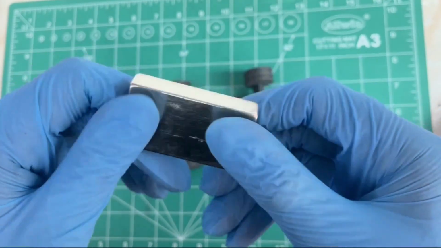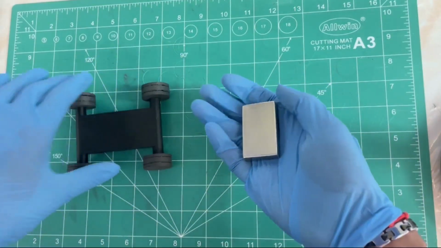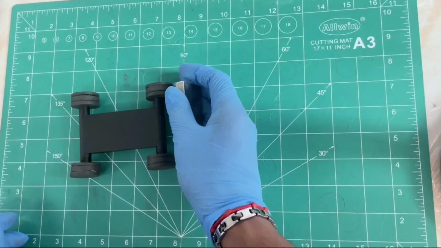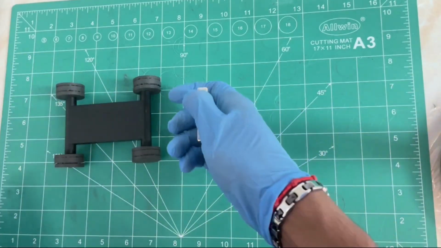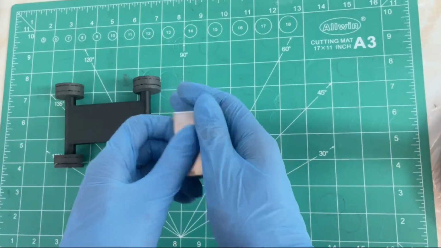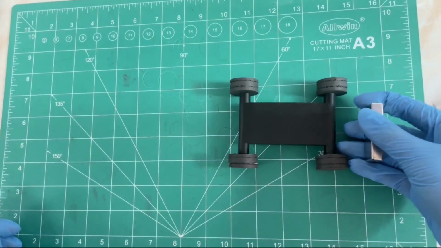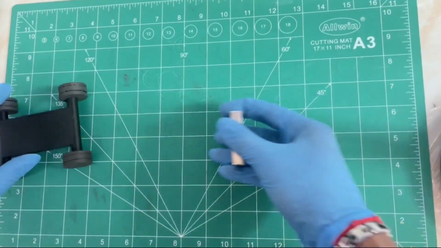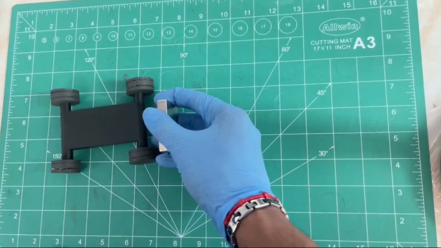Alright, we have now attached the whole tires onto the chassis, and now I have a magnet in my hands. This magnet ranges from 0.1 to 0.15 Tesla. And yeah, boom, over here you can see that this magnet is attracting the tires. So the tires actually have magnetic properties, and therefore this proves that 4D printing is possible.